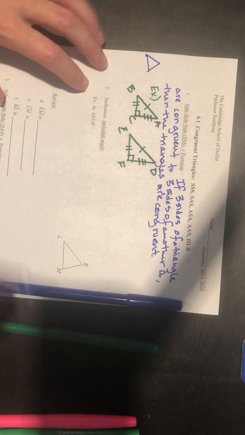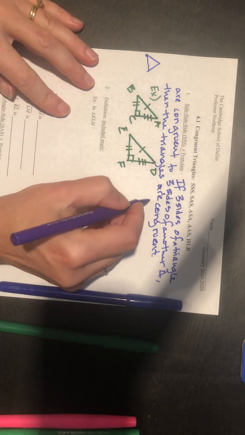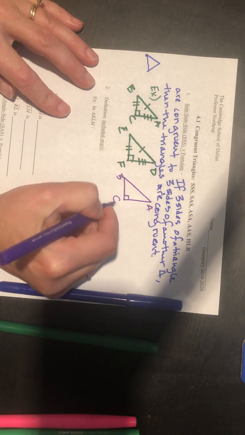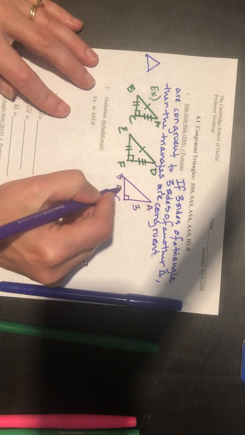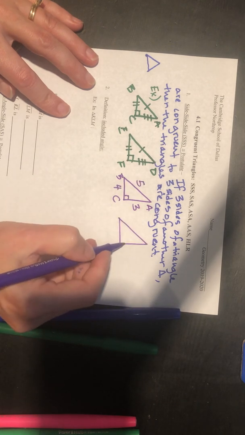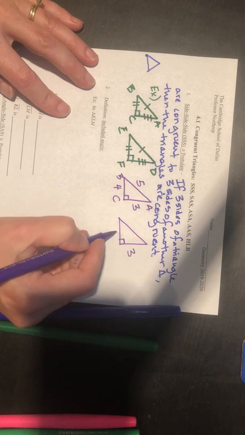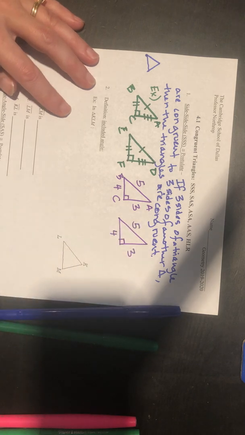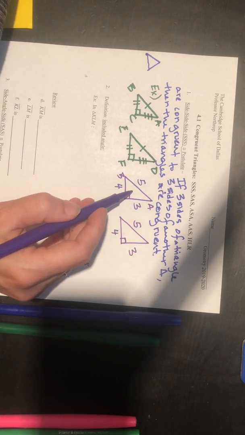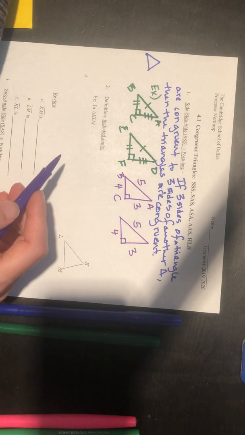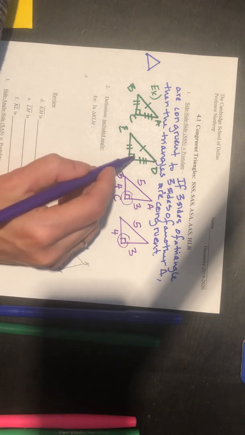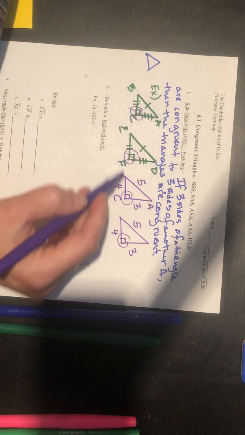So another way we could put that is if we had a triangle using numbers A, B, C, and we know that this triangle has side lengths of 3, 4, and 5, well, and we have another triangle that we know the sides are also 3, 4, and 5. We know those are congruent. Now, notice that I've drawn in my right triangle, my right angle. That's just habit for me. I know this is a right triangle because it's a 3, 4, 5 triangle, but we don't actually need to know this in order to know that these are congruent. So that doesn't have to be there.